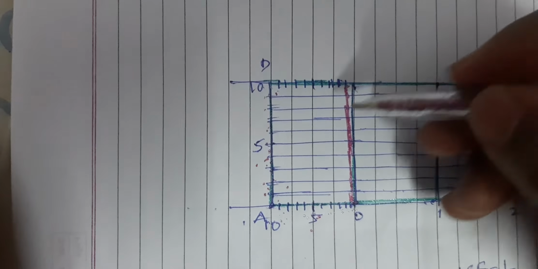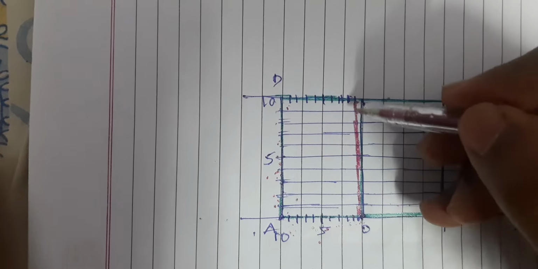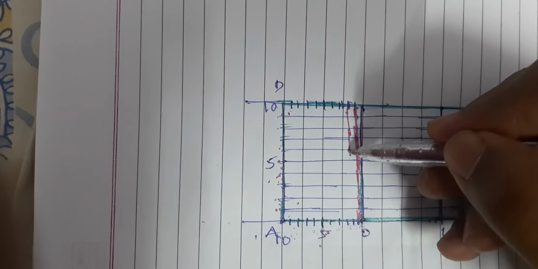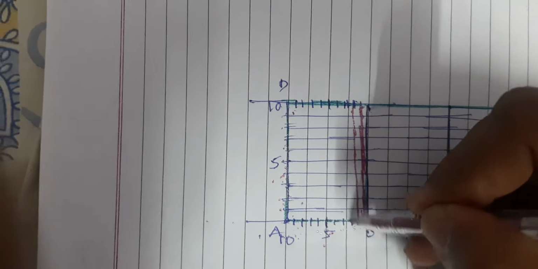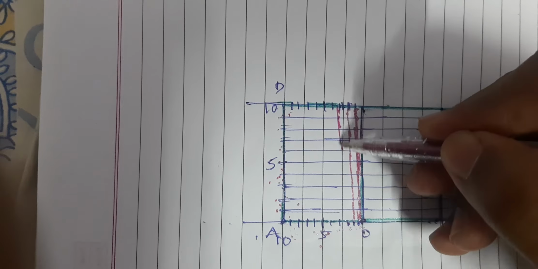Next, draw the line from the first division parallel to the previous one. Next, one more line from the second division parallel to the previous one.